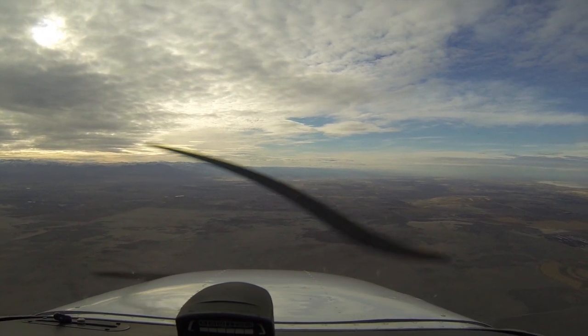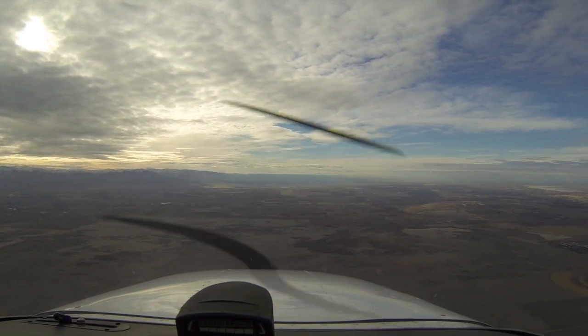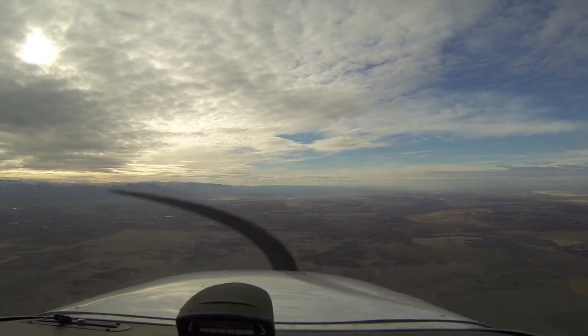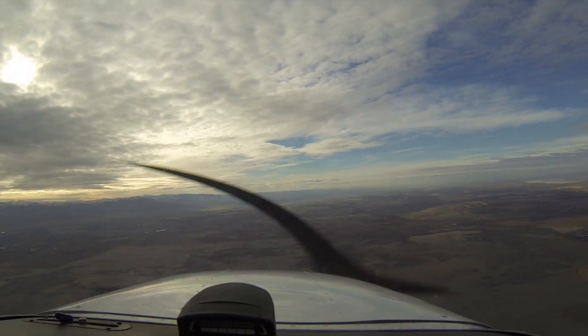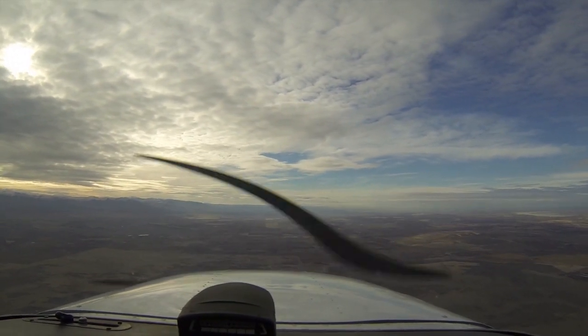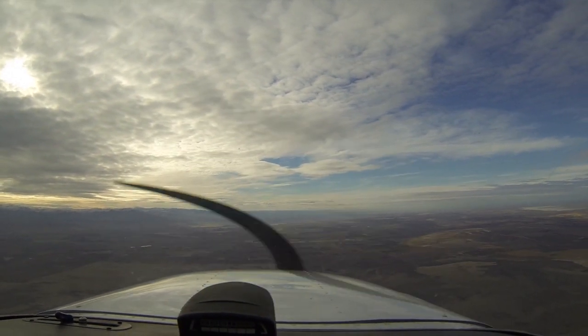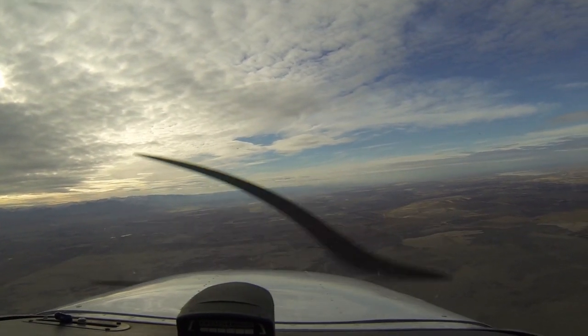About right here, you'll bring that power right back up to your 2400. Let the plane just stabilize itself. Relax your pressure on the yoke, and it should stop its descent. Dynamic stability. Looks like we're not trimmed a little bit. There we go.